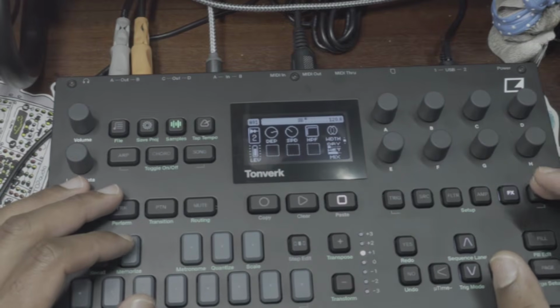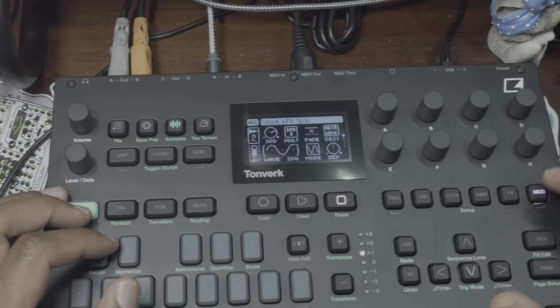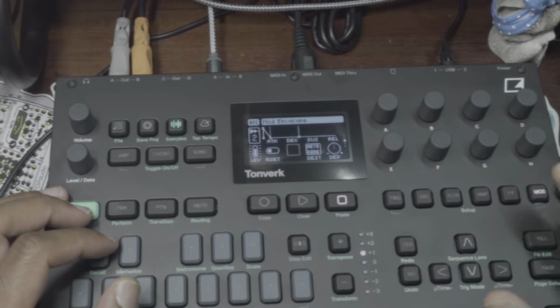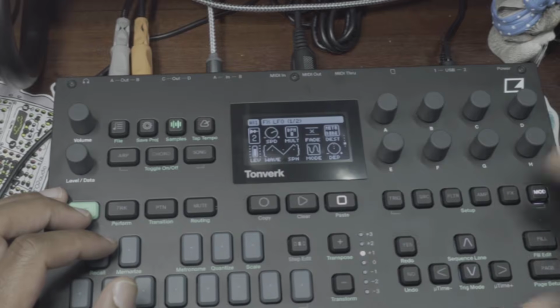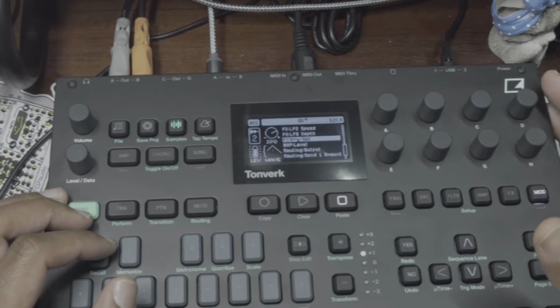Okay, so then if we want to modulate something, we can do, let's see here, FX LFO. Interesting. Let's do effects wet dry.